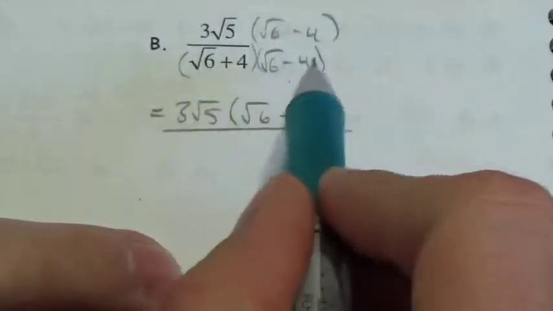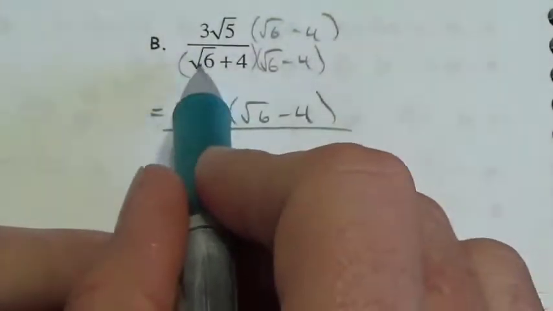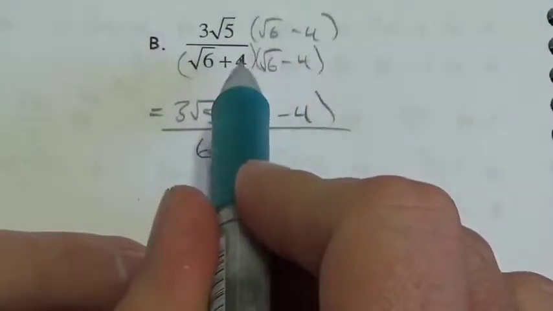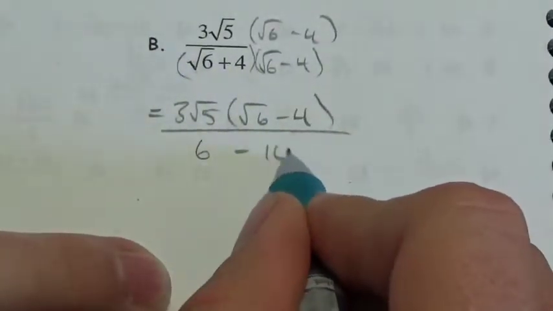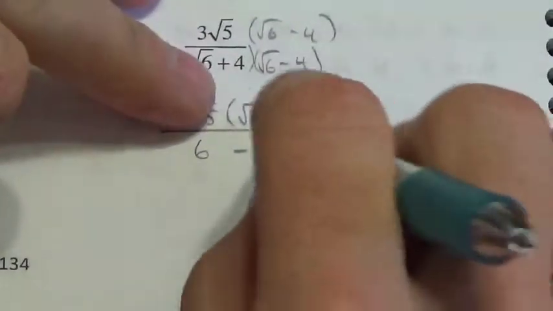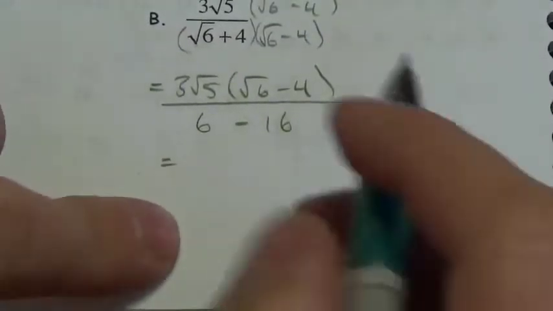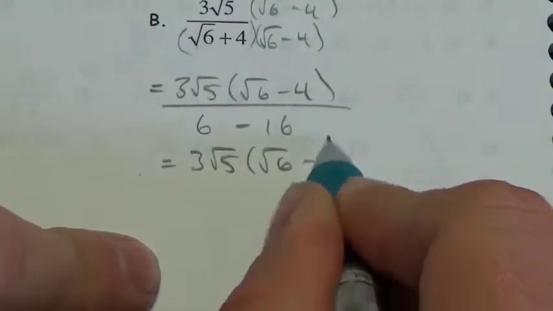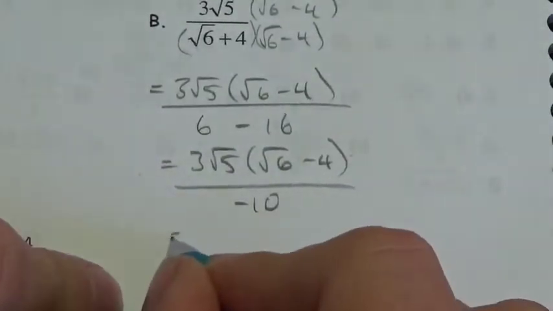In the denominator, because I chose to multiply by the binomial conjugate, I know that the middle terms are going to cancel. So it's going to be root 6 times root 6, 6. And then I'm going to skip the middle two terms here. 4 times negative 4 is going to be negative, whoops, sorry, not negative 10. That's embarrassing. I'm anticipating where this is going. Negative 16. Okay, so that's going to be 3 root 5 multiplied by root 6 minus 4 all over, well, 6 minus 16 is going to be negative 10.